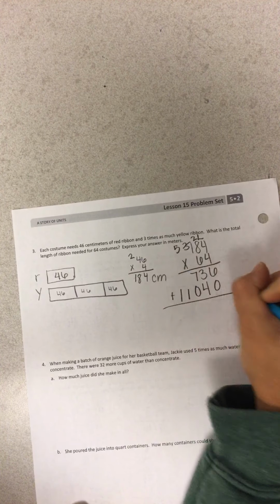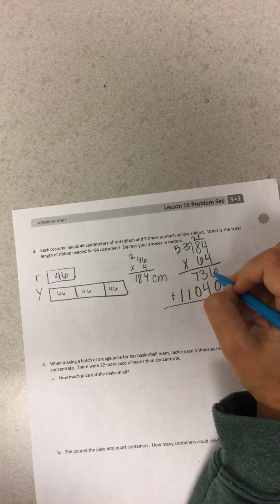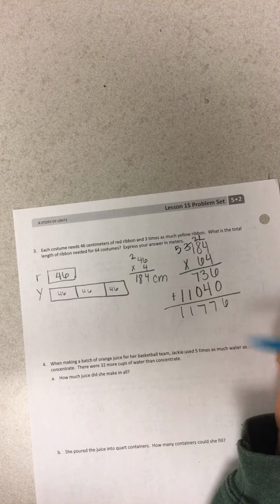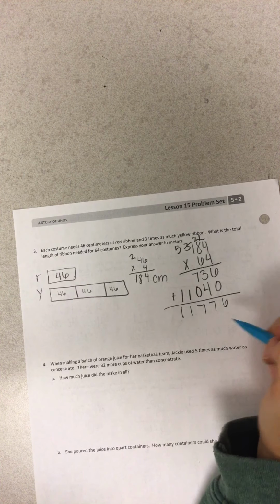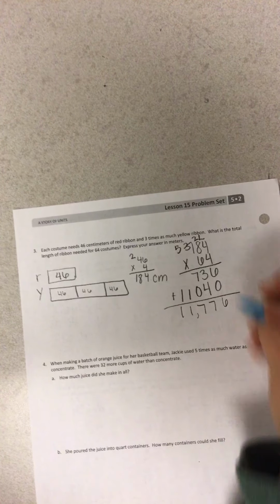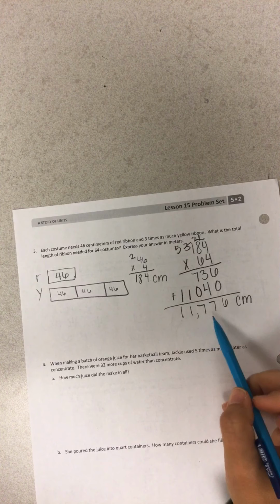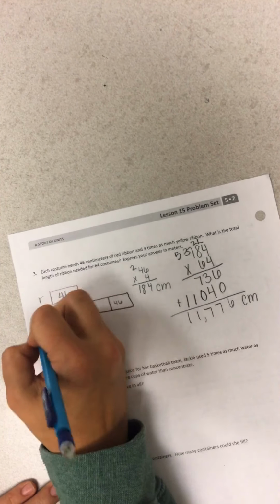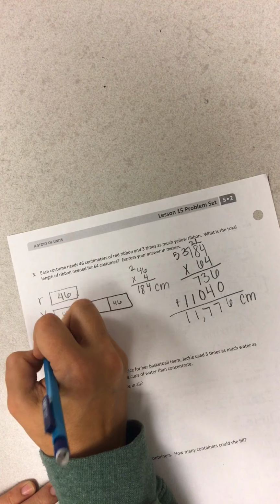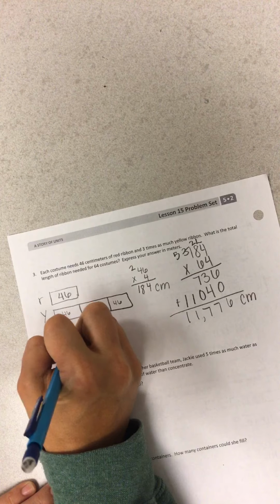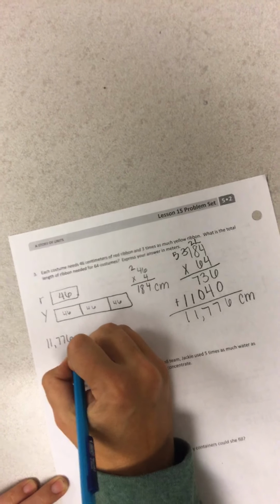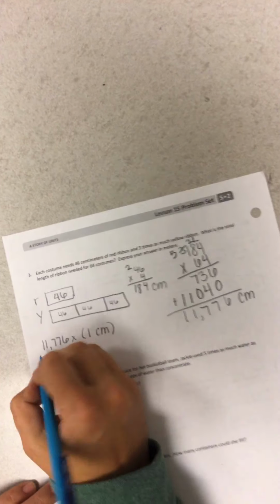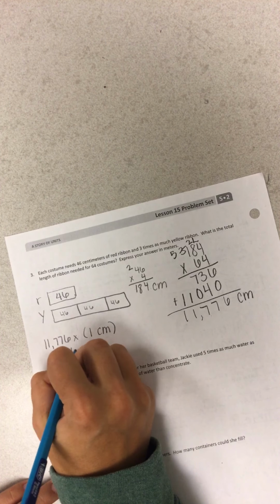Okay, hopefully you guys got all the partial products that I did. I'm going to go ahead and add it up. And I'm checking to make sure I did my math correctly, and I should have 11,776 centimeters of ribbon, but I need to turn it into meters. So I'm going to take this 11,776, and instead of writing centimeters right here, I'm going to remove the label from the number.